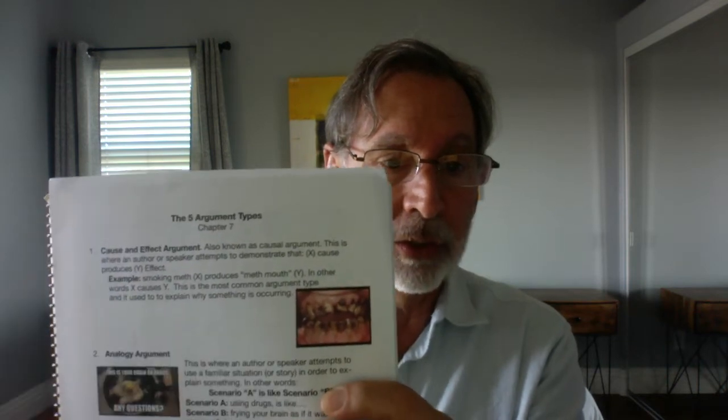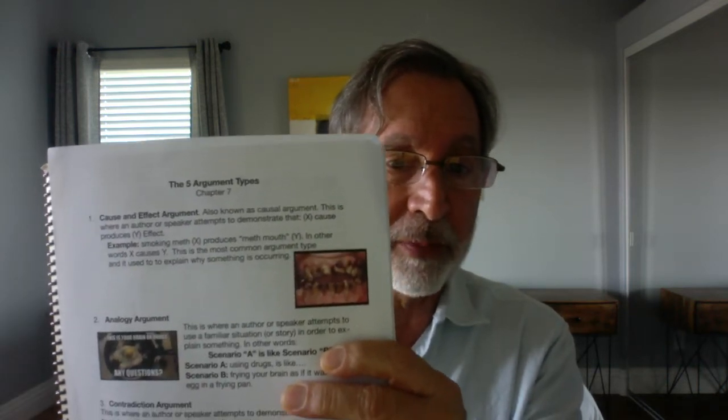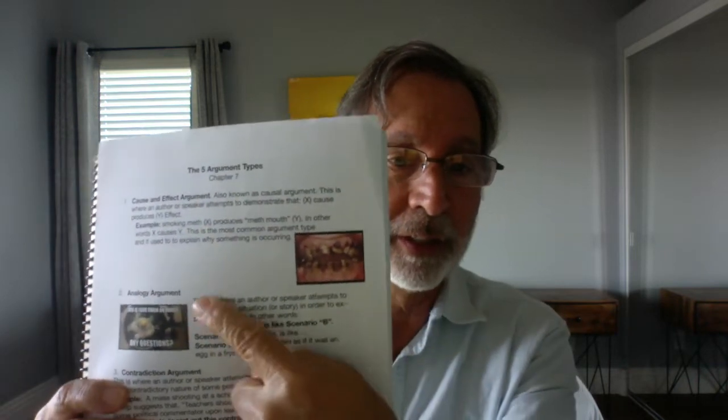So this is when, let me try to do it this way, sorry. Yeah, this is where I need an editing button. This is when an author or a speaker attempts to demonstrate that X cause produces Y effect. So smoking meth produces meth mouth. I don't know if you can see that wonderful picture of somebody's meth mouth. So if you're talking about a cause and effect argument, you're saying smoking meth is going to produce this kind of dental damage, obviously to your teeth. You can see that the author is basically saying X will cause Y.